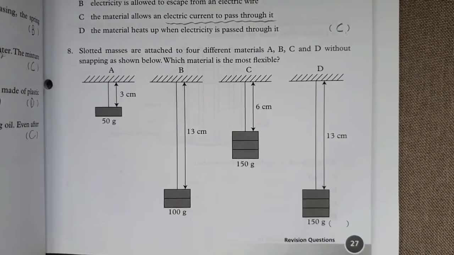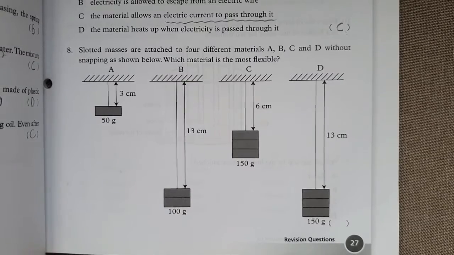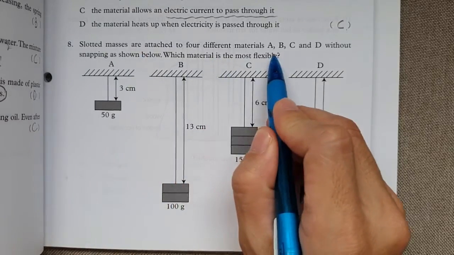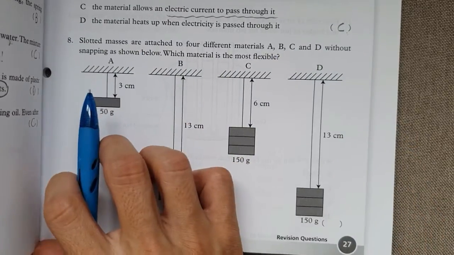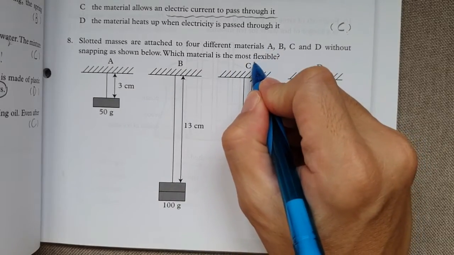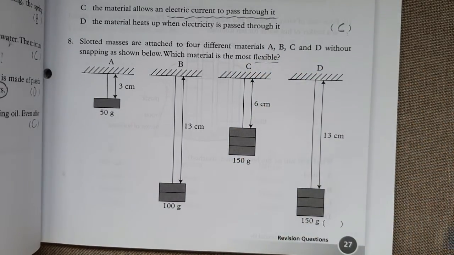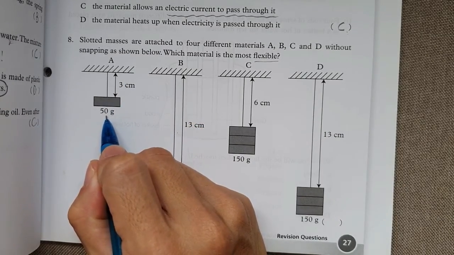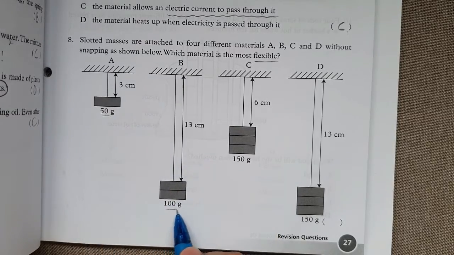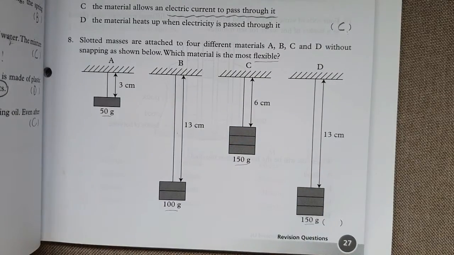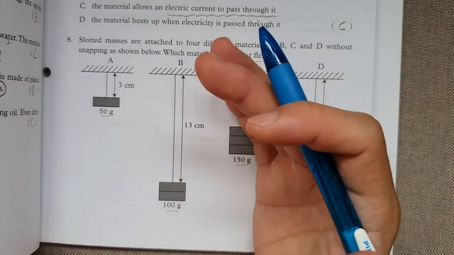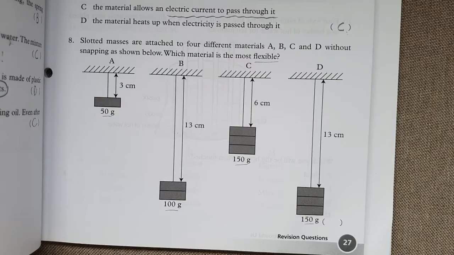Question 8 is actually very similar to one of your worksheet questions. It says that slotted masses are attached to 4 different materials A, B, C, D without snapping. Which material is the most flexible? Each of these materials has a different mass attached to it. This one is 50, this 100, 150 grams, 150 grams. So we need to check, for every 50 grams, how long can this material extend?